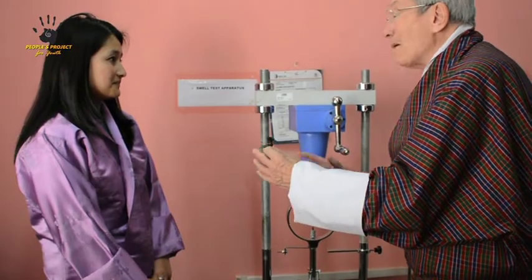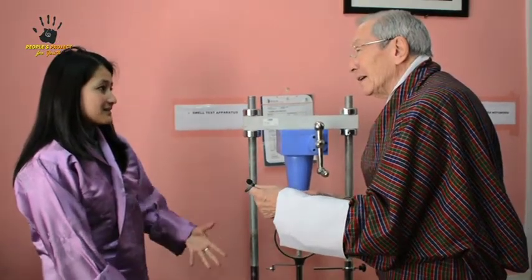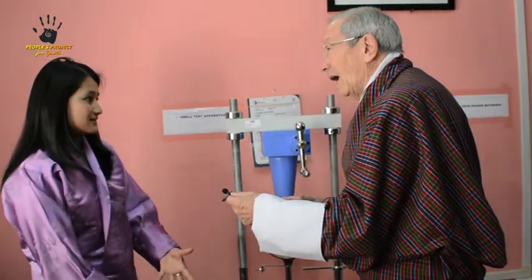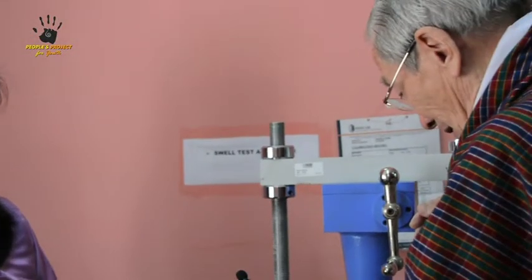Right, so it says how much soil swells. Yes. When does the soil swell? When there's moisture added to it. So if we've got soil and it rains, the soil will swell. Yes. And so we need to know how much it swells, because that will determine whether it's suitable for putting a building on top. Exactly. So how does it work?